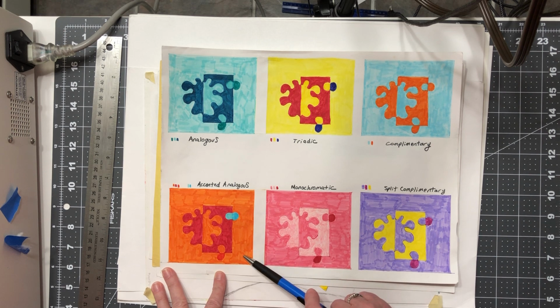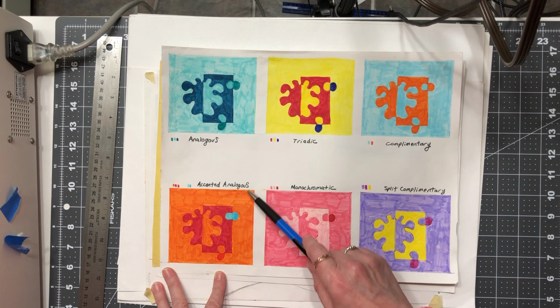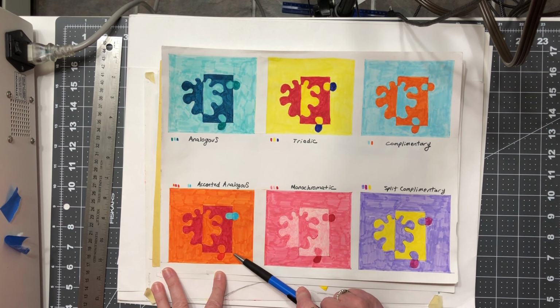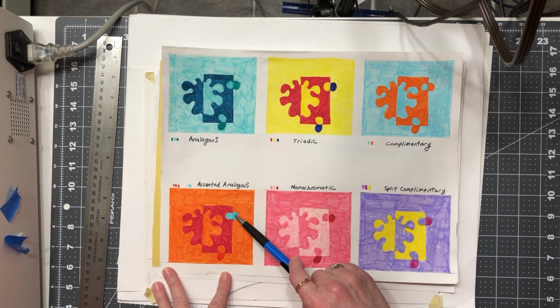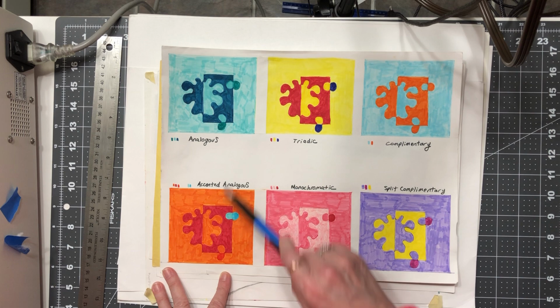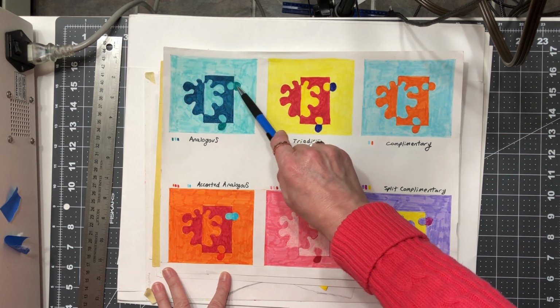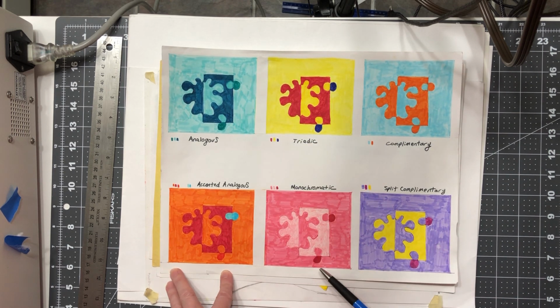You've got the accented analogous, which means you would have one set of an analogous harmony, a warm tone in this case, with reds and orange and red oranges, and then I have a cool tone accent. So you could either have a warm tone analogous with a cool tone accent, which is often going to be a complement, or you could have a cool tone with a warm accent, for instance, if I put orange or red in there instead.